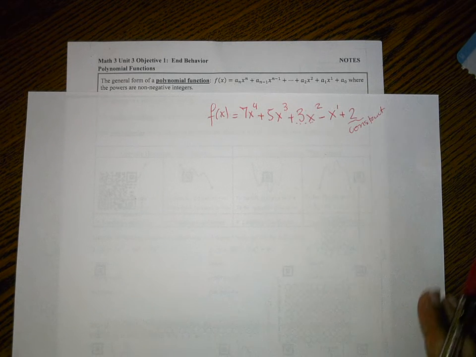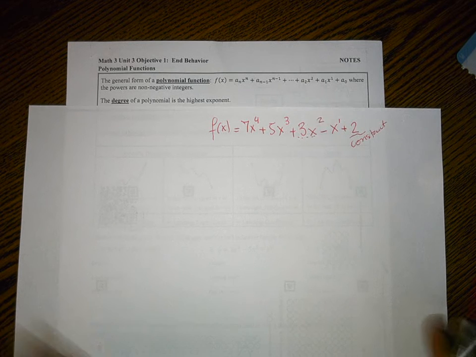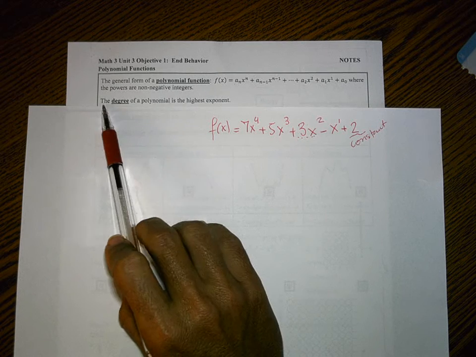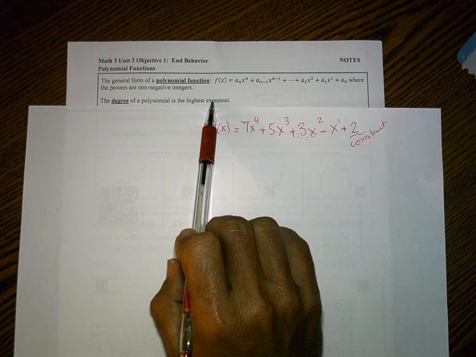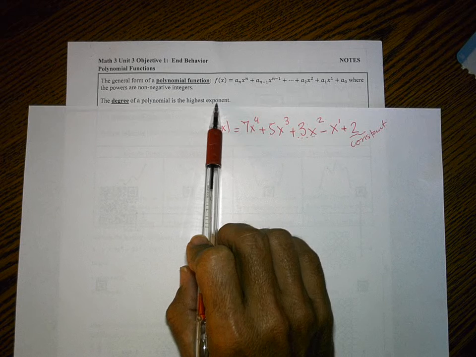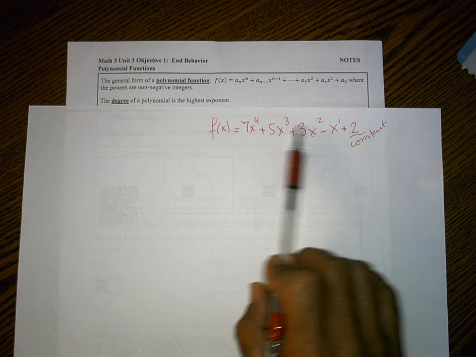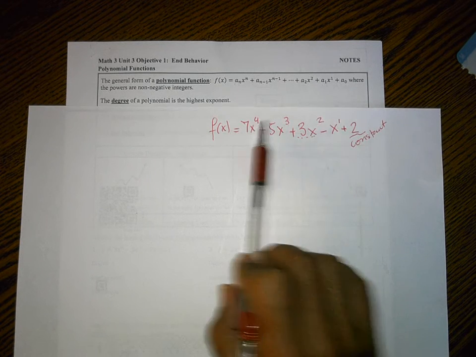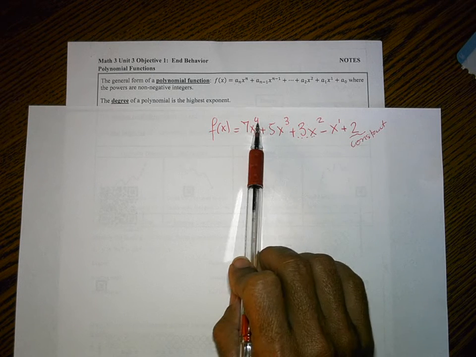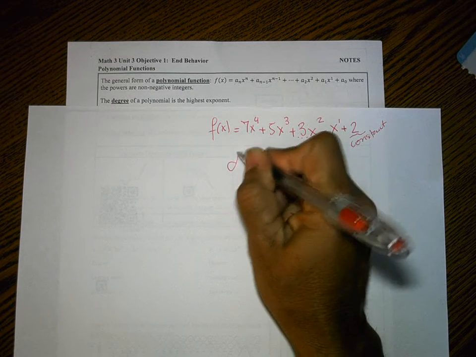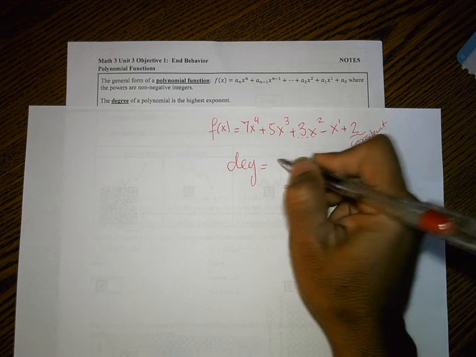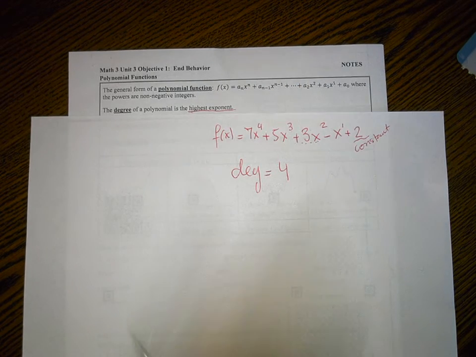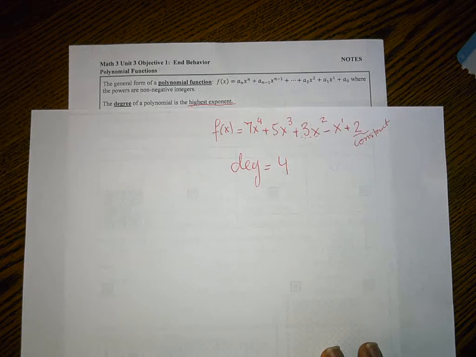Now, let's go ahead and understand a little bit more. The degree, what is the degree of a polynomial? The degree of a polynomial is the highest exponent, or power. So when I look over here, the highest exponent, or the higher power, is 4. So I say the degree of this function is 4, degree 4, because that's the highest exponent. So we are talking about the highest exponent of a function.